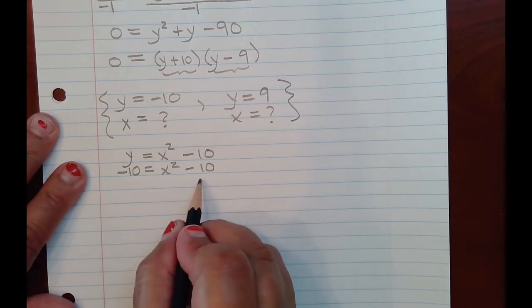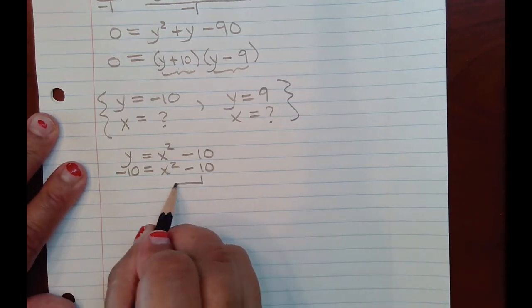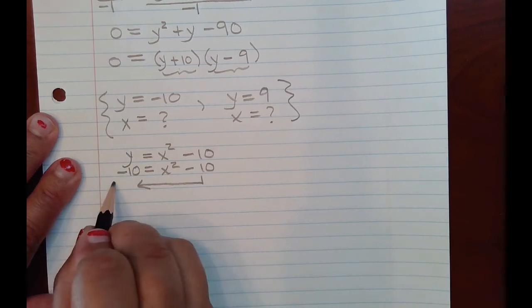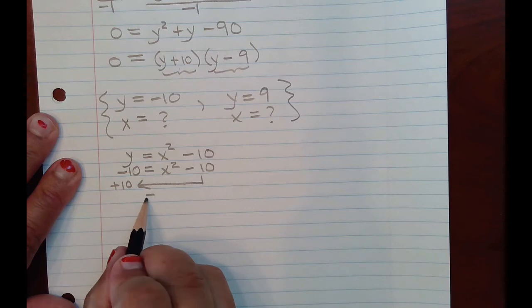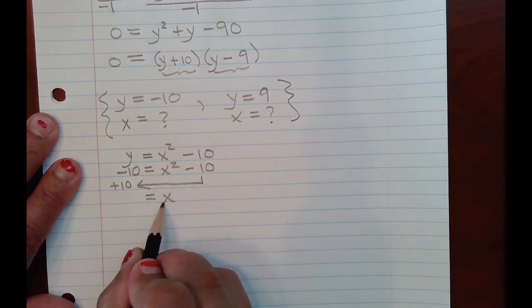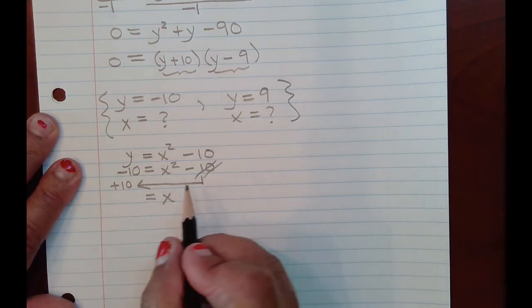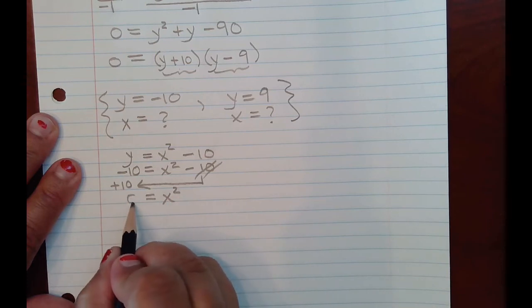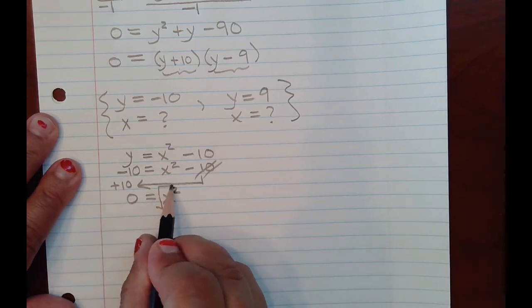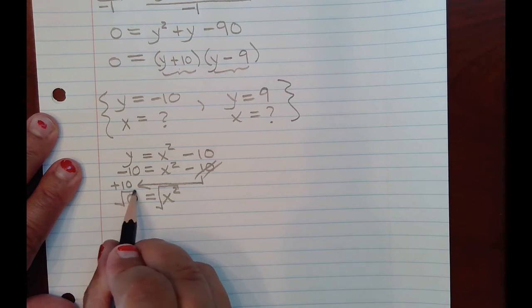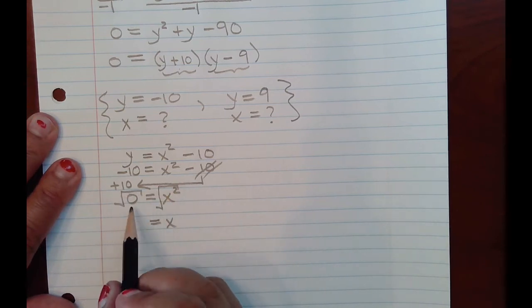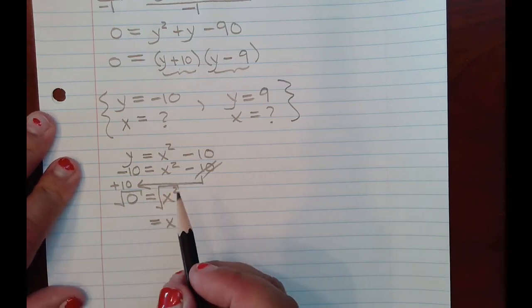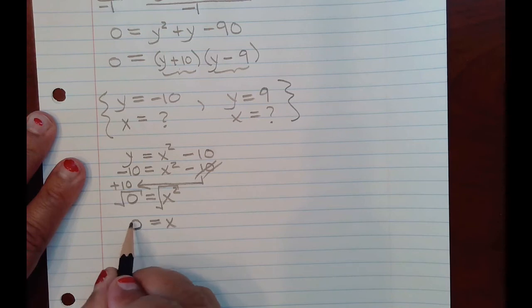Okay, so let's see. If I was going to solve this, I'd have to bring this -10 over there, thereby causing it to become positive 10, and then it would not be on this side anymore. I would just have x squared equal to 0. By the time I take the square root here, I'd have to take the square root here. And I would say plus or minus, but 0 is the only number that is signless. It doesn't come in a positive and negative form. It is just 0.